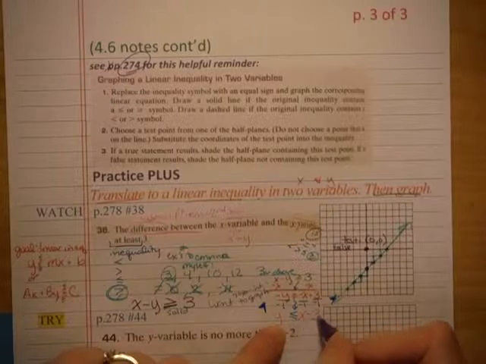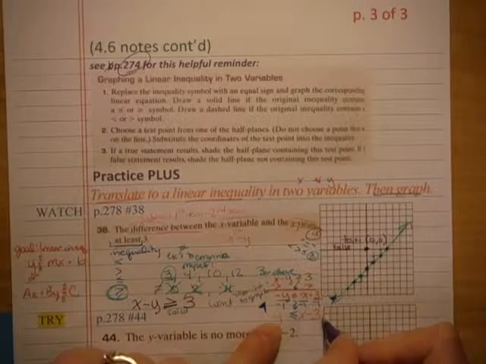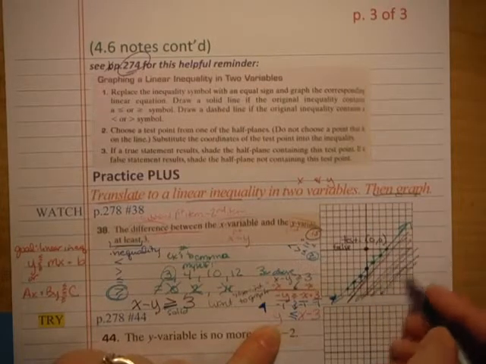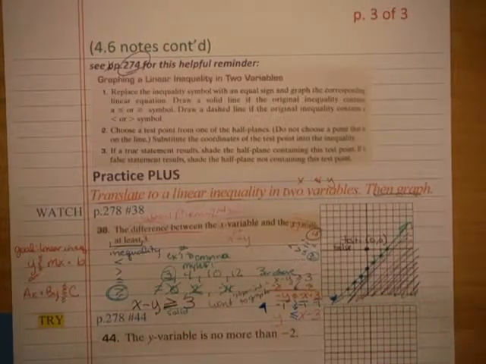Let's try it in the rearranged version. 0 is less than or equal to 0 minus 3. 0 is less than or equal to -3. Also not true, so it's a false statement, so I end up shading the other side of the line that did not include the test point. And that's what I get for my graph.